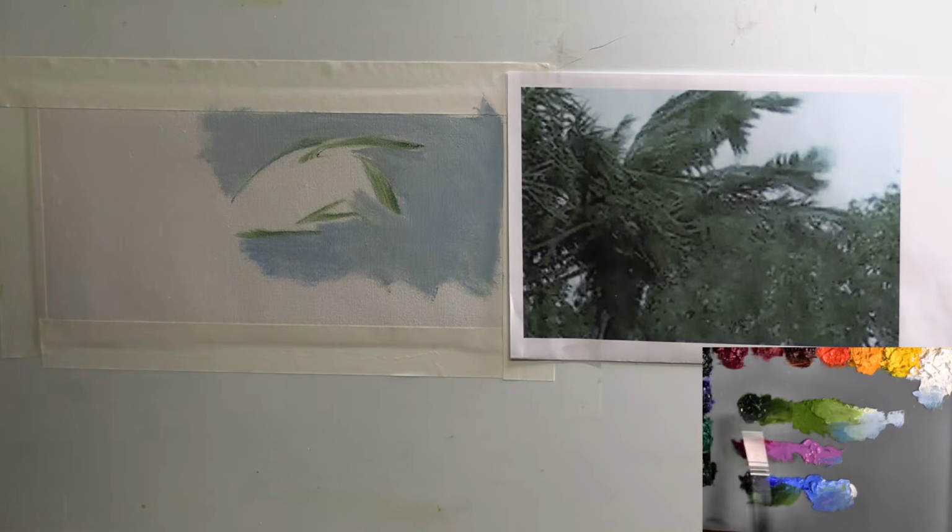This is the sap green, my yellow green. This is ultramarine blue, my blue of choice, because it will do all the things I want it to do when mixed with other colors. All right, so I probably don't need to desaturate that.